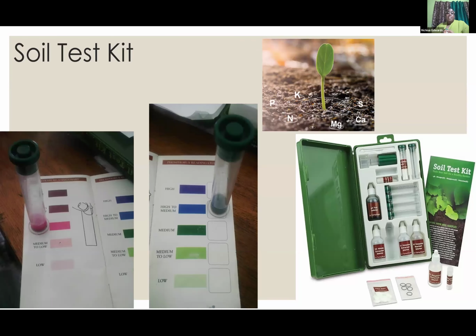These are some soil test kits. This is one of the soil test kits that I normally use, right? You can get 80 tests out of it. If you use it properly, you'll be able to test for things like your phosphorus and your potassium. So you would know, based on the color, whether it's high to medium or whether it's low, whatever the case may be. It's a nice soil test kit.